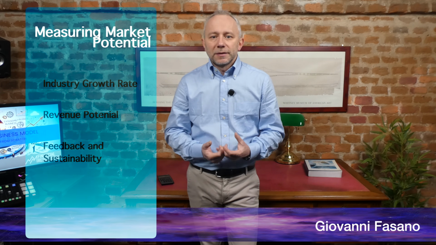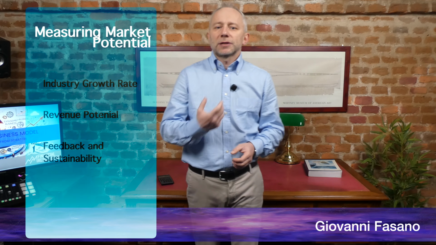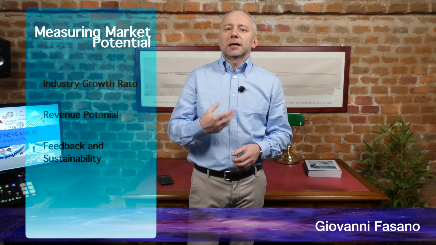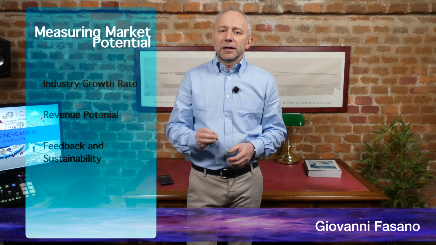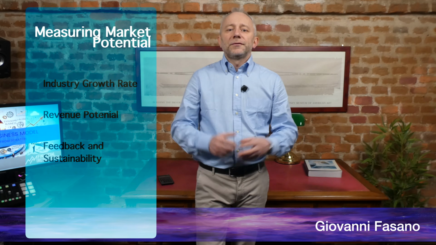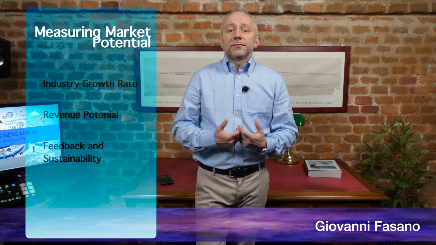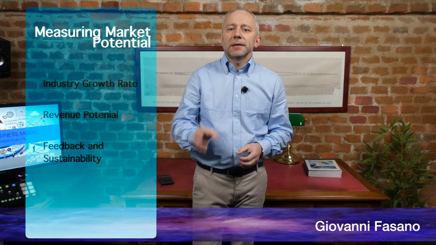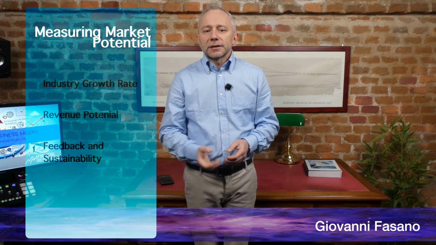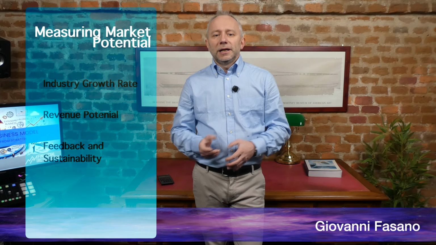Revenue potential. Estimate how much revenue you can generate based on market demand and product pricing. This data will help you determine long-term growth potential. Feedback and sustainability. Collect feedback from the market and analyze whether there is sustained demand over time. Scalability requires demand that persists in the long run.